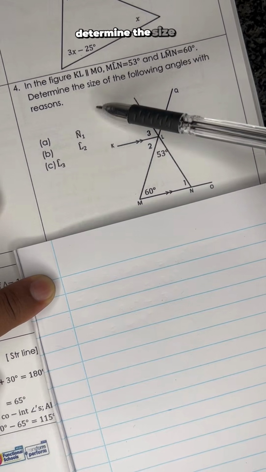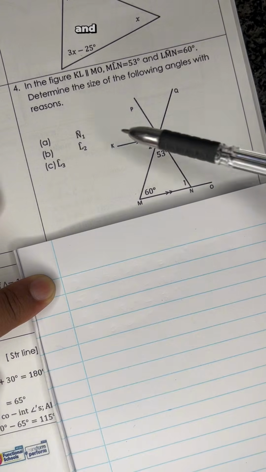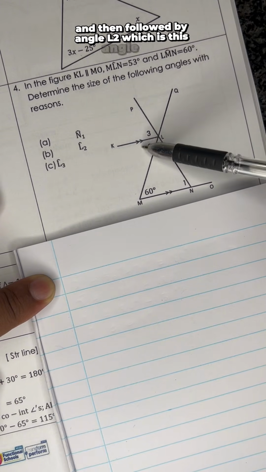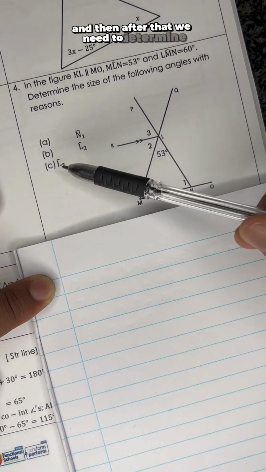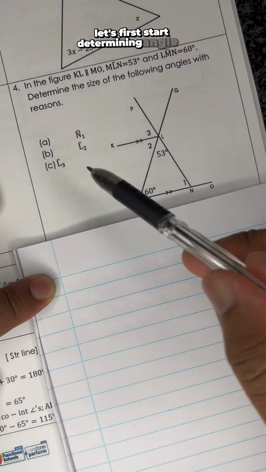They're saying to determine the size of the following angles with reasons. We need to determine angle N1, this angle here, followed by angle L2, which is this angle here. And then after that, we need to determine angle L3, which is this one here. Let's first start determining angle N1.